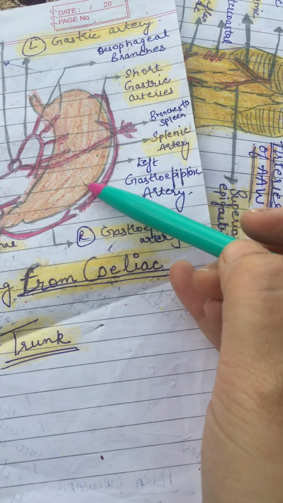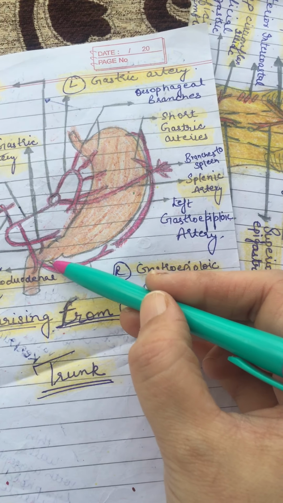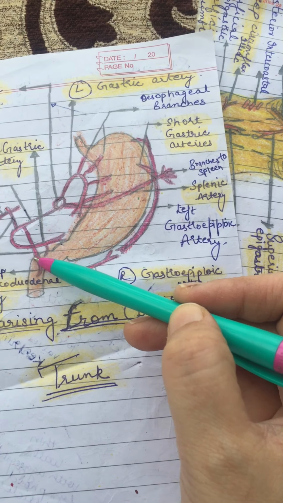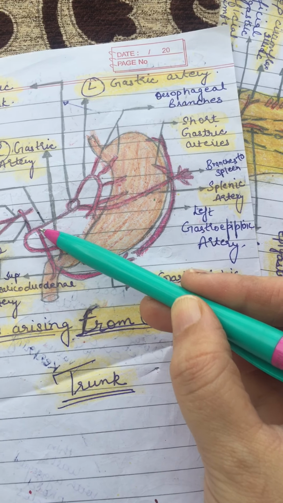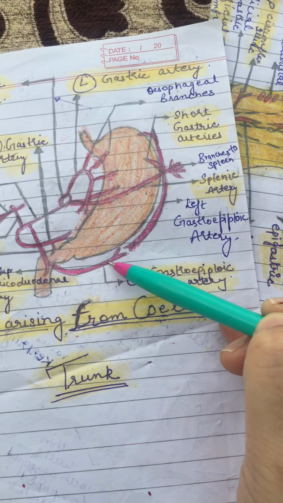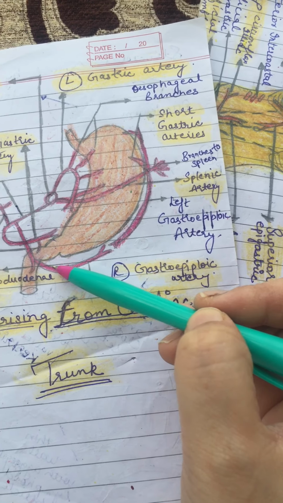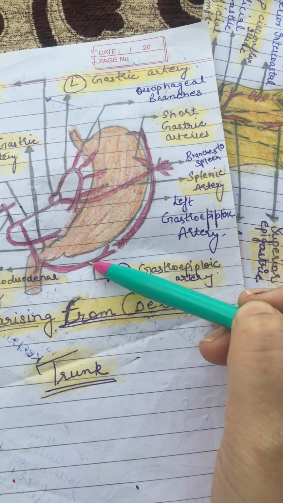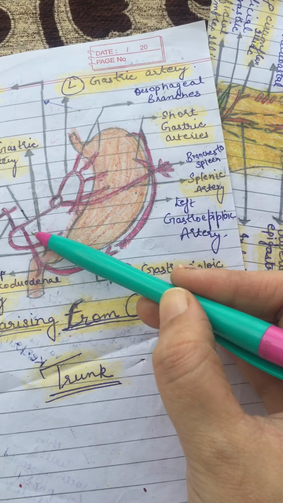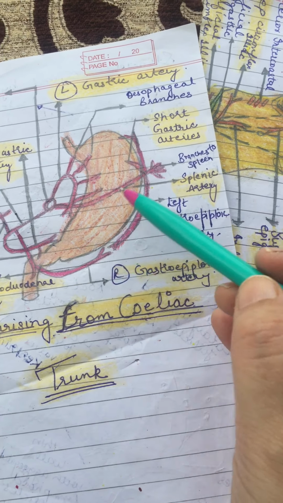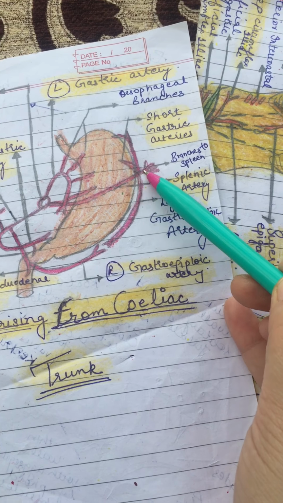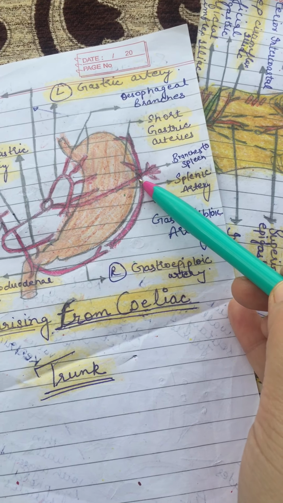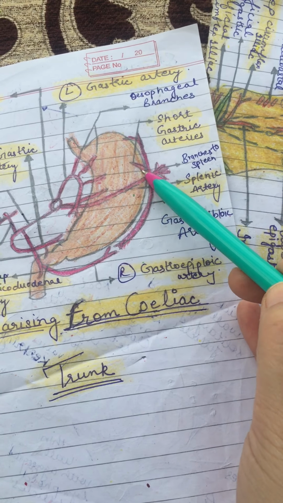So along the greater curvature, it is supplied by gastroepiploic artery, which is a branch of gastroduodenal artery. This is the gastroduodenal artery, this is right gastroepiploic artery. The left gastroepiploic artery is a branch of splenic artery, right? Then fundus is supplied by 5 to 7 short gastric arteries also.